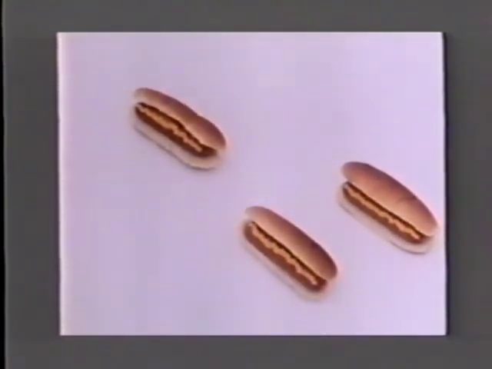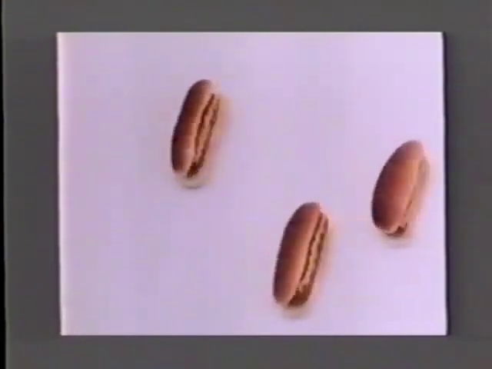Anyone want these hot dogs? No. Okay. We're through with you, hot dogs.